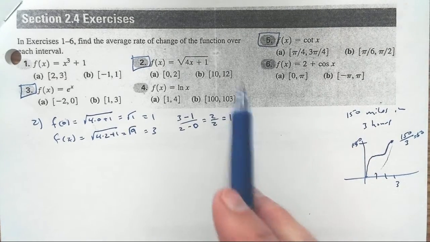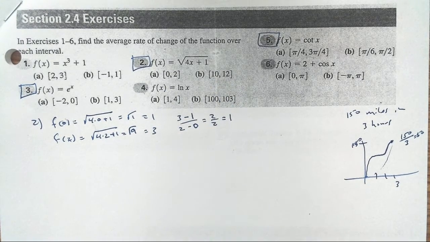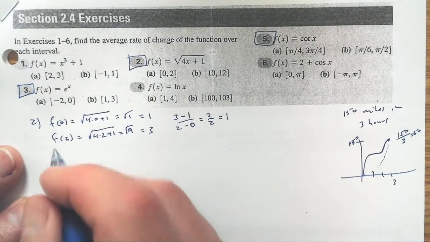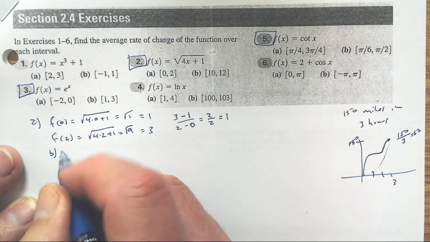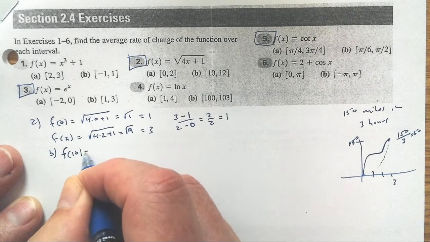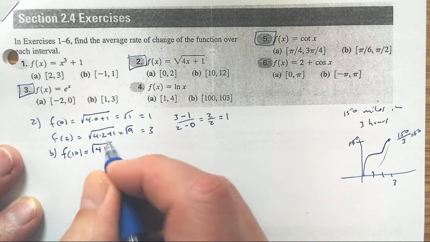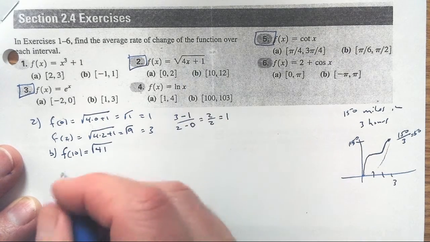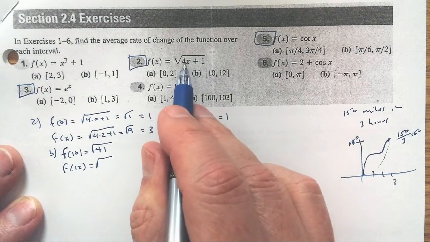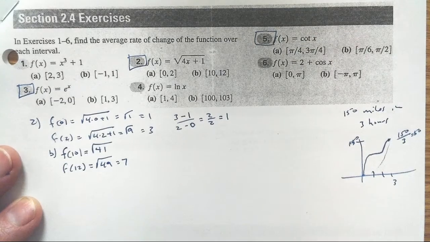Now, don't assume that's going to be the same for 10 through 12. I'm only going to do portions of this to give you a good feel for what we're doing, but the process would be very similar. In fact, I will go ahead and do that one just to emphasize. So here's B. F of 10 gets us square root of 41, 40 plus 1. F of 12 gets us square root of 48 plus 1, 49, or 7.